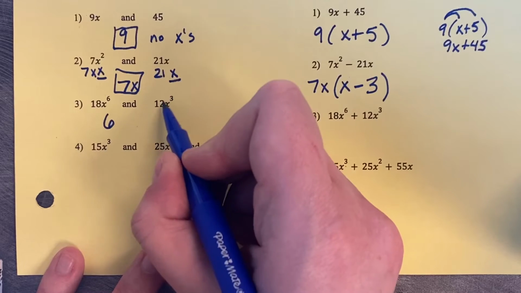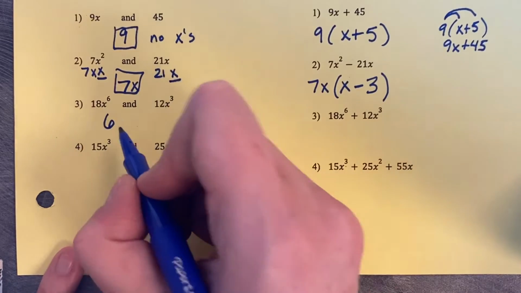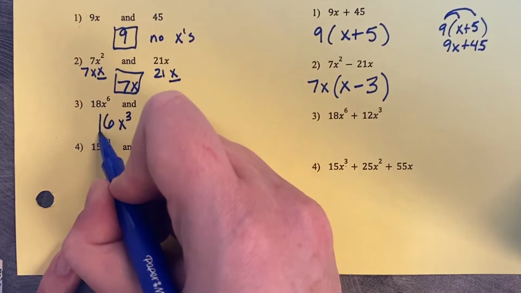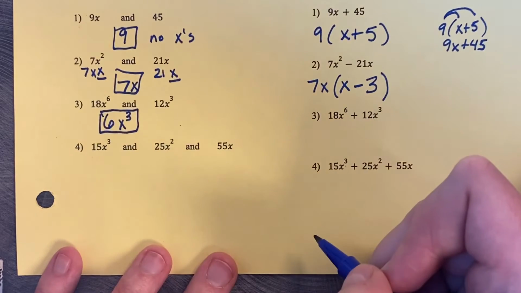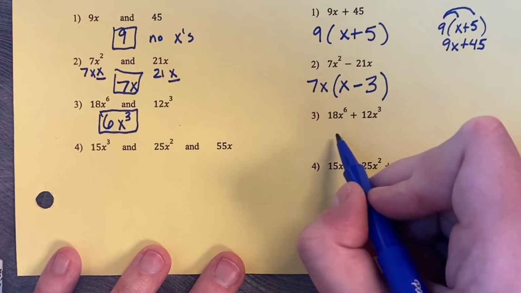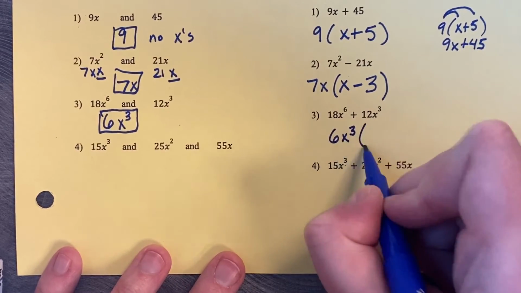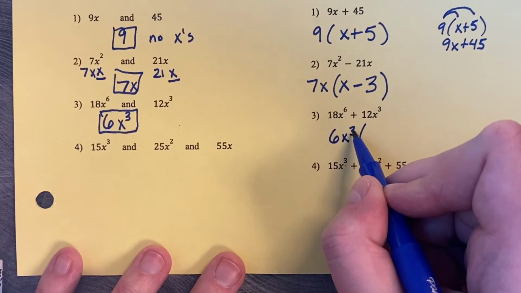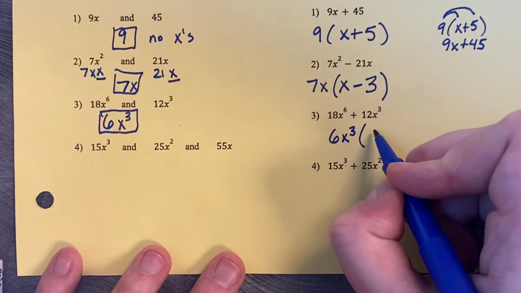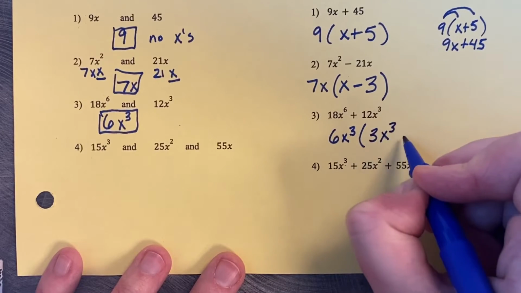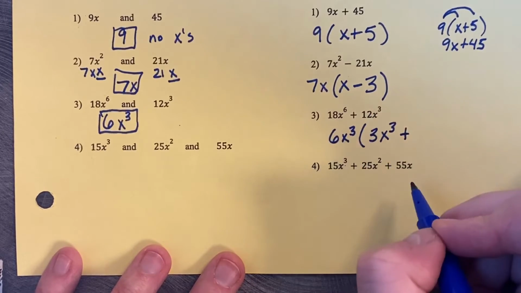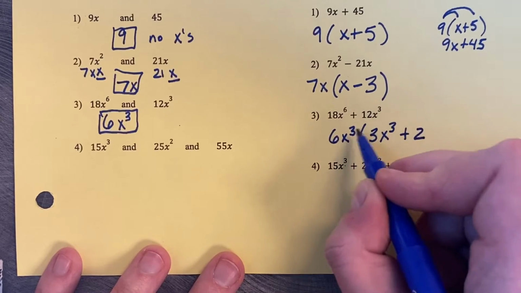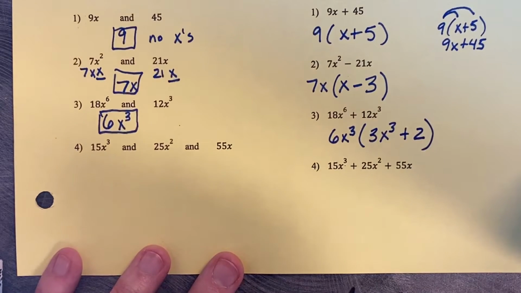The smallest exponent between them is x cubed. So 6x cubed is the greatest common factor. So 6x cubed comes out front. 6 minus 3 leaves us with 3 x's. 18 divided by 6 is 3, so 3 and 3 x's. 12 divided by 6 is 2. 3 minus 3 is 0, so we close parentheses.